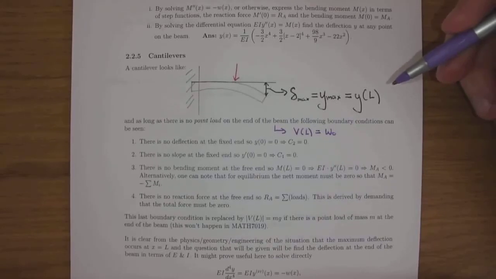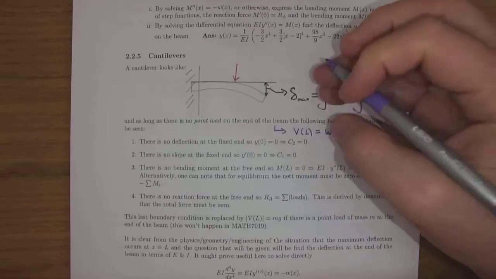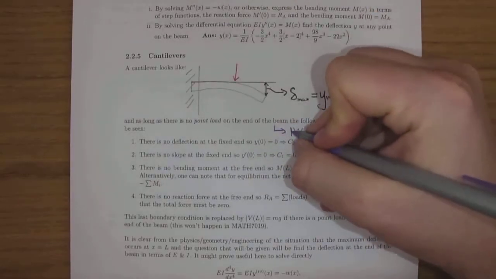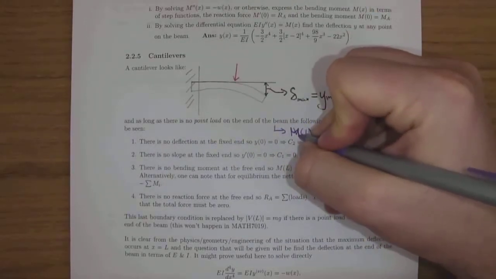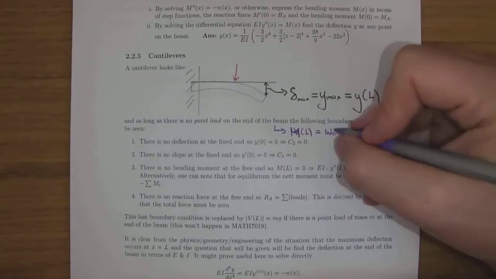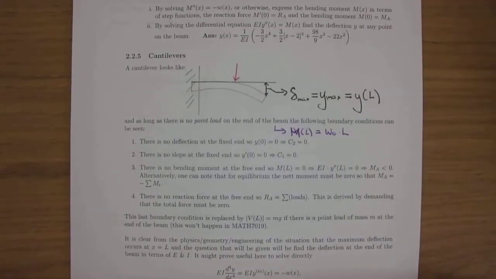Not actually 100% sure on this. That's wrong anyway. It shouldn't be the shear, it should be the bending moment. It would be the magnitude of the point load times length, something like that. But of course, we're avoiding it, so don't worry about it.